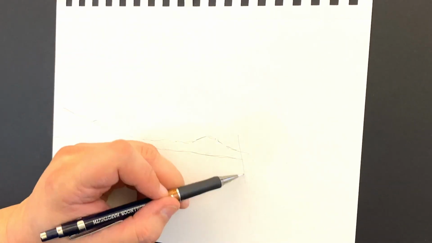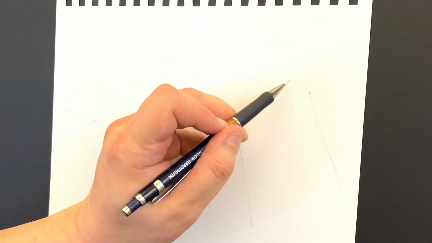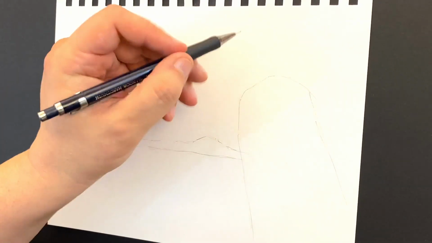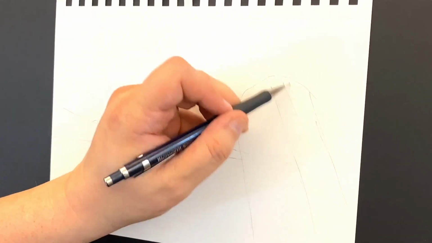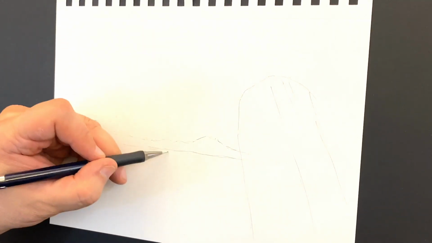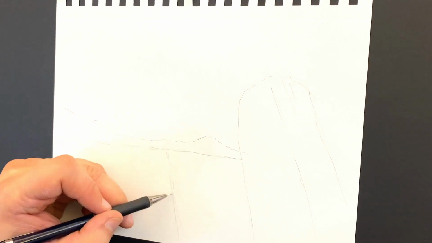I'd like to make a dynamic composition in this drawing, and what I mean by that is that I like to have things in the far background, some things that are close up, and then some things that are in the middle ground. I try to do this to make my sketches as interesting as possible.